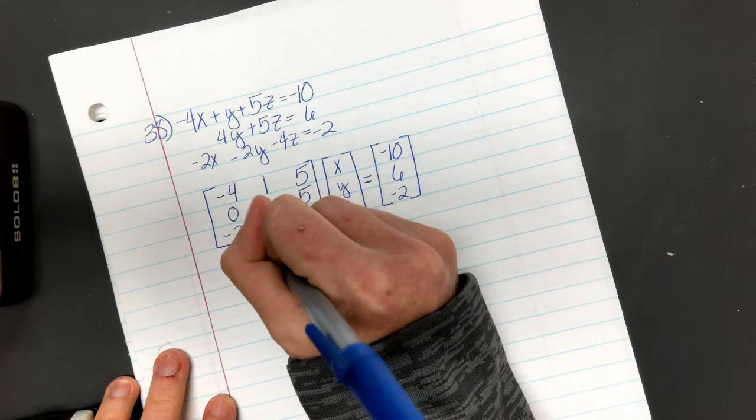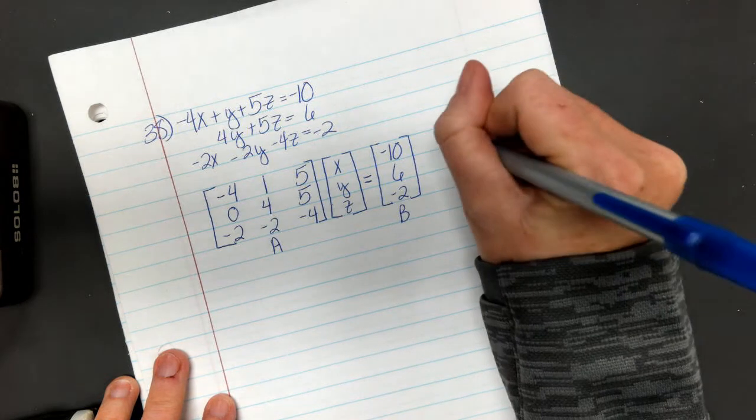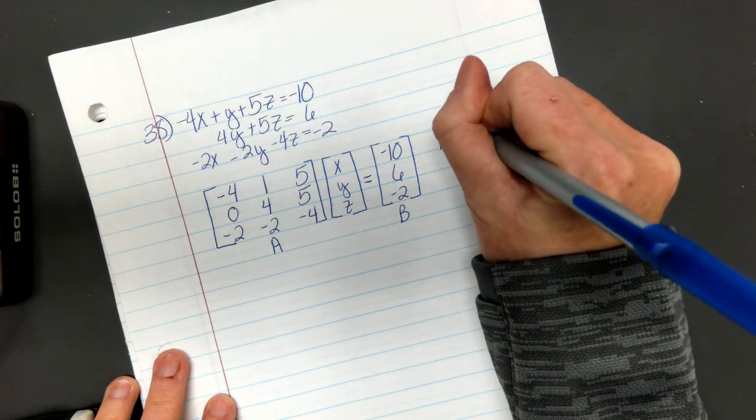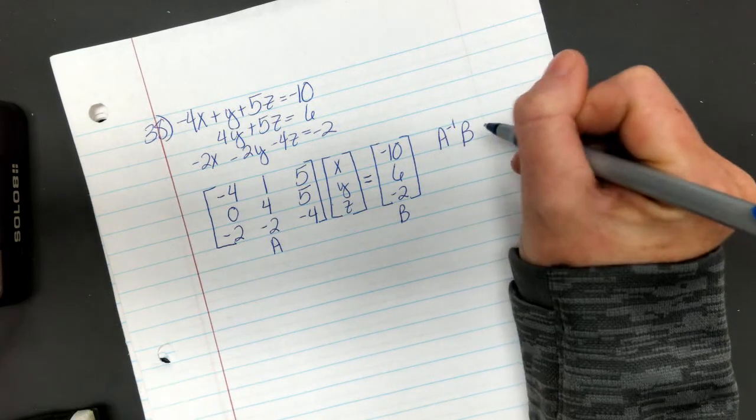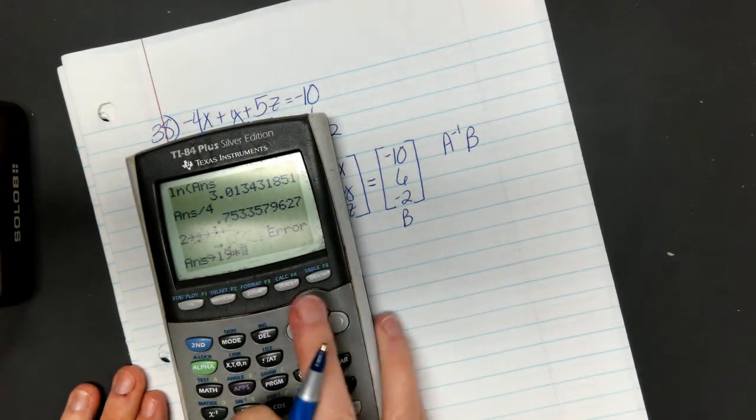All right, so what I'm going to do is put this one into A, and I'm going to put this one into B, and then to use an inverse matrix, I'm going to do A inverse B. So very important that we do it in that order when it comes to matrices. It makes a difference what order you put them in.